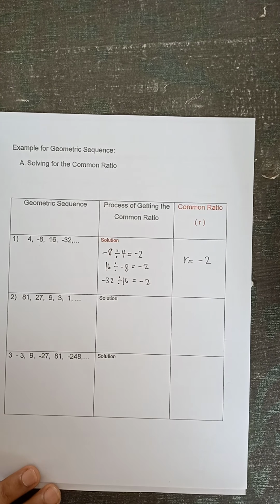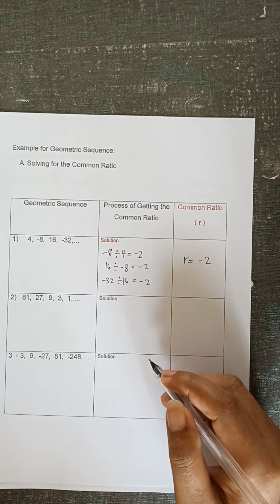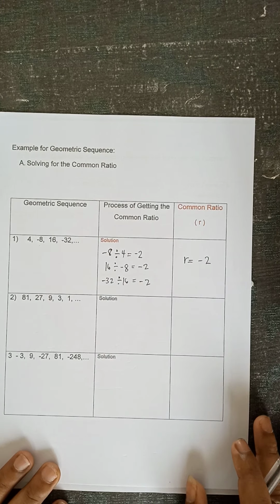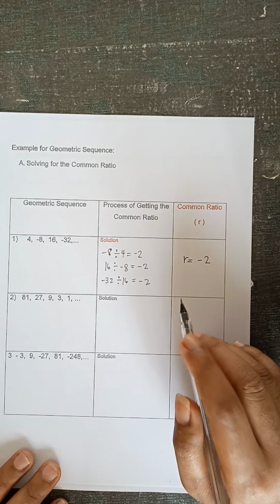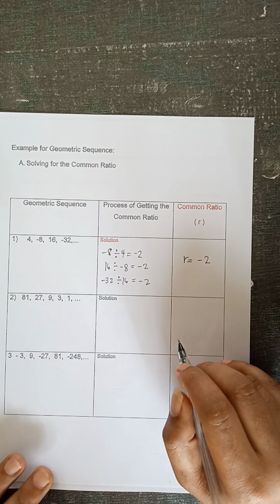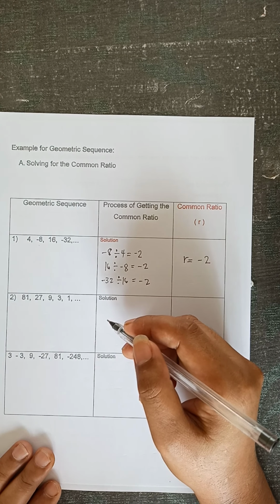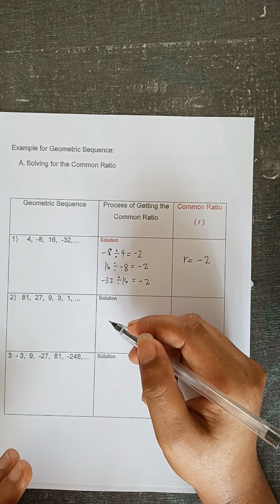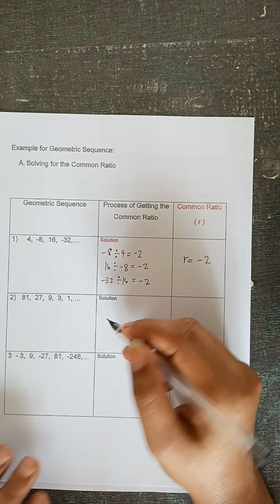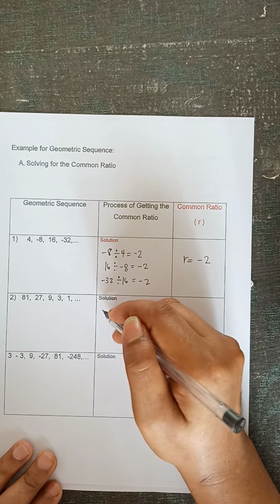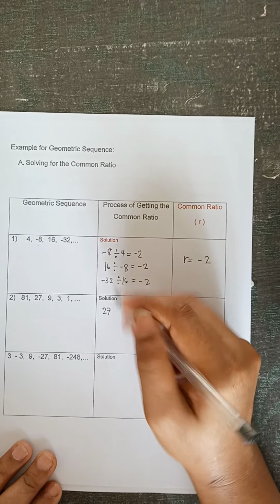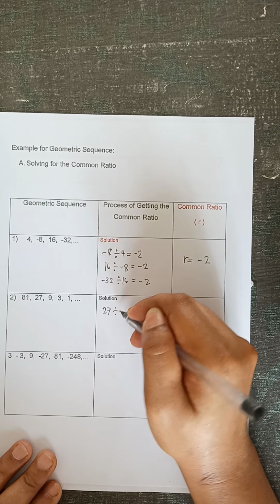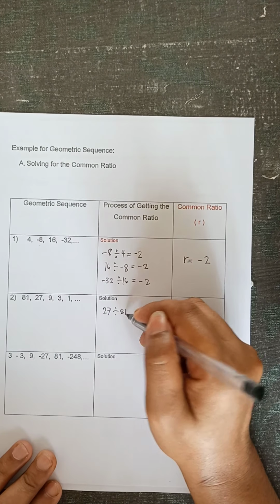Okay? So for example number 2, we have a geometric sequence written as 81, 27, 9, 3, and 1. We're going to get the common ratio. Again, in order to get the common ratio, we divide the term by the preceding term, and get the quotient. So we have 27 divided by the preceding term, which is 81.